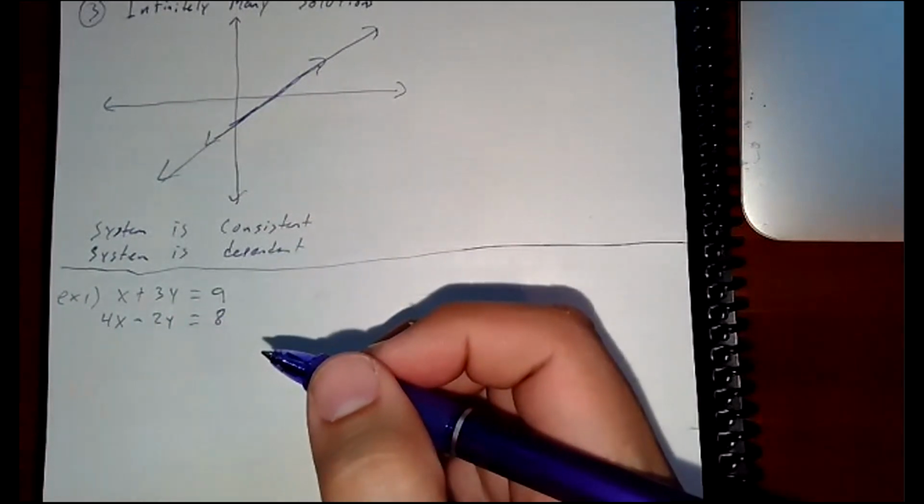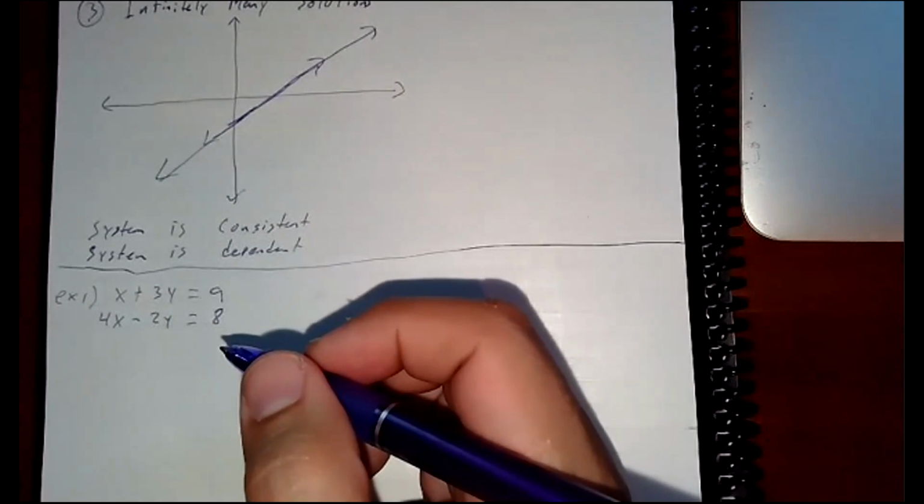Okay, example 1. x plus 3y is equal to 9. 4x minus 2y is equal to 8. Okay.